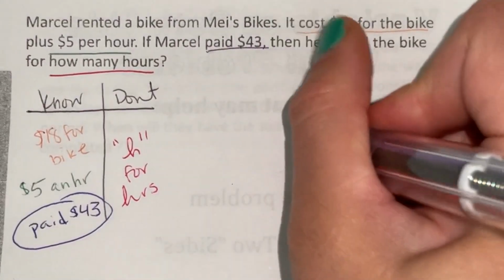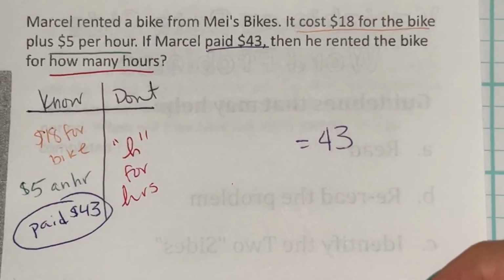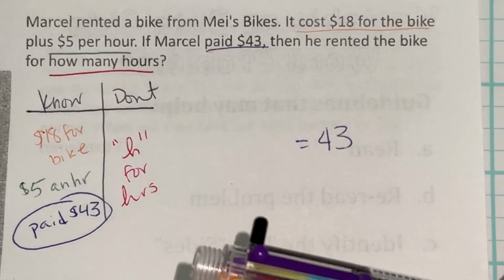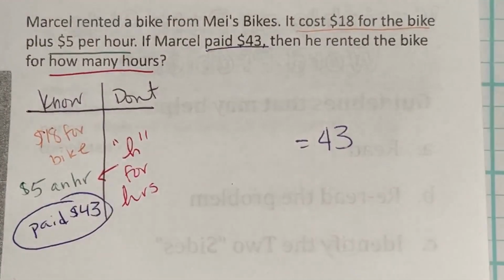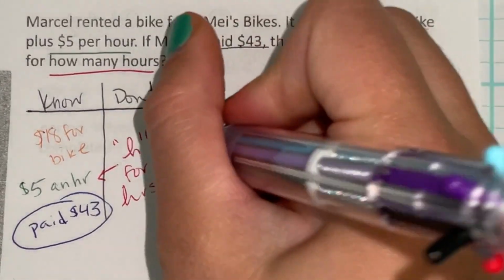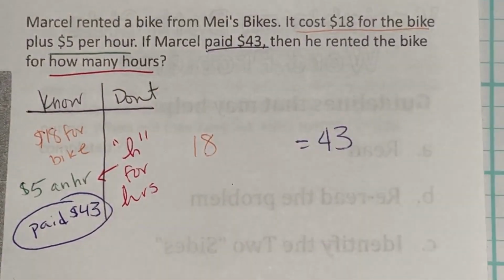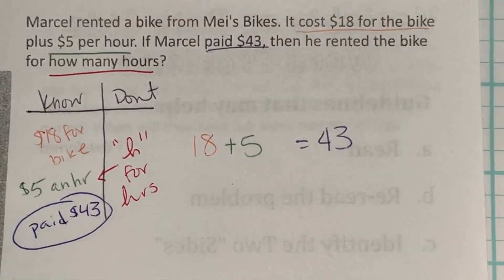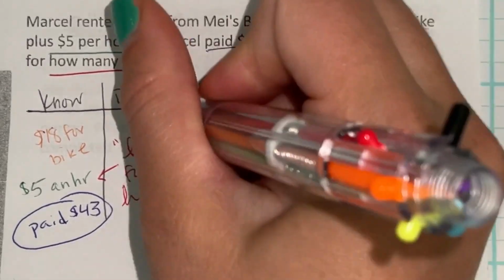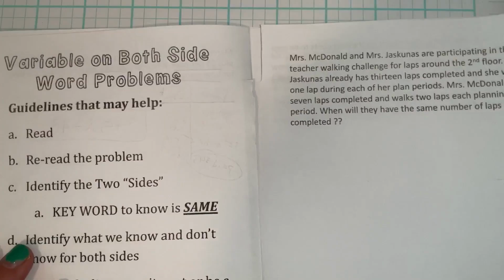Paying $43. That's how much all said and done when he's done riding that bike. The variable is going to go with $5 an hour. It even has the word hour in it. Look at that. So when I set this up logically, you pay 18 bucks and it already said plus $5 an hour. And that's where I'm going to attach the variable, with this H. So that is the end of this problem.